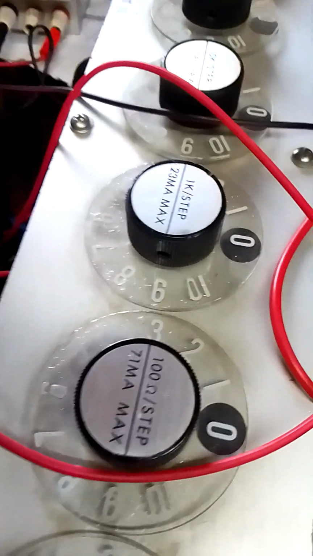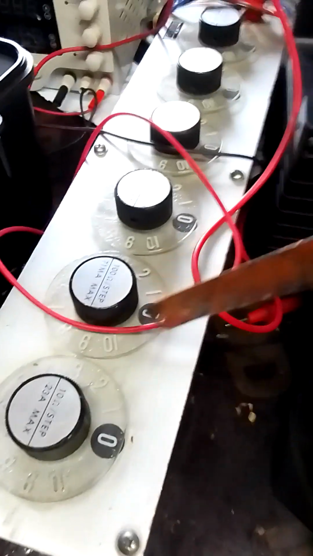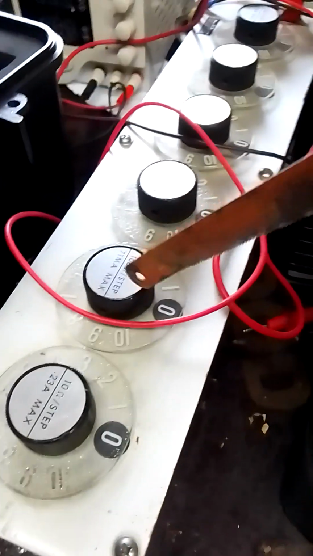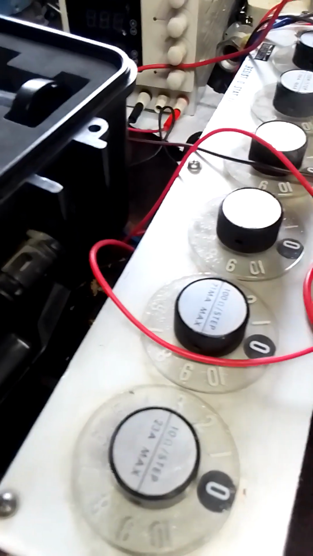We have different ohms here. This variable you are seeing, as we increase it, as it's moving up, the resistance value will be increasing.